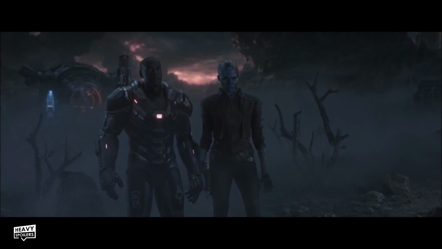Banner states that this is where it all went wrong, and this shows that they could have destroyed the Mind Stone at that very moment, and thus Thanos would not be able to collect the stones and wipe out half of all life in the universe.